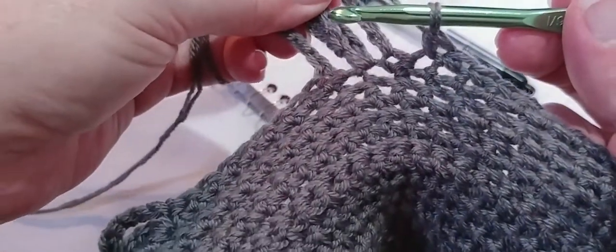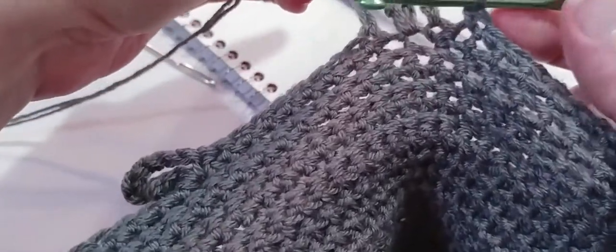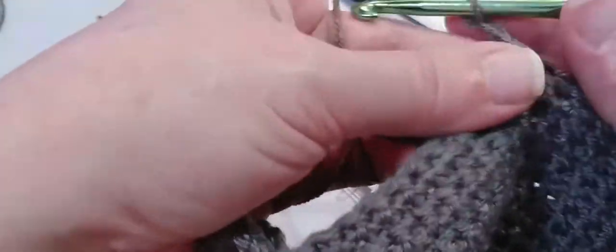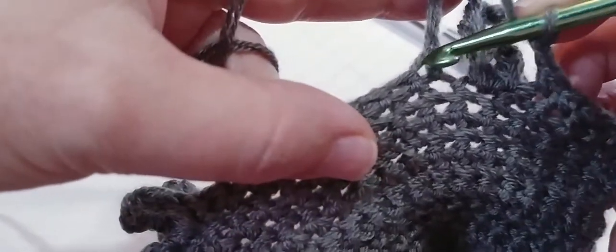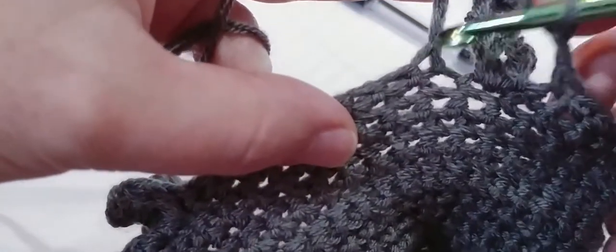Okay, we're going to skip over the loops. We're going to chain 1, skip over all those loops and go into that first single crochet right there.